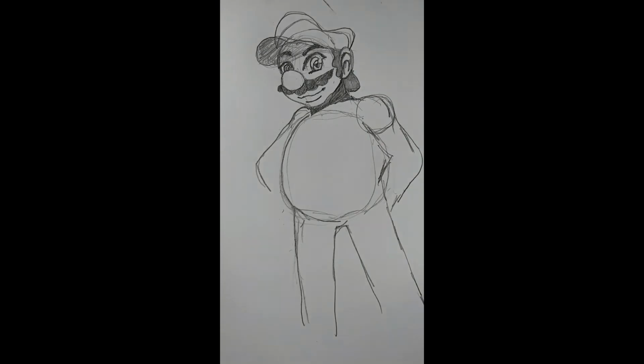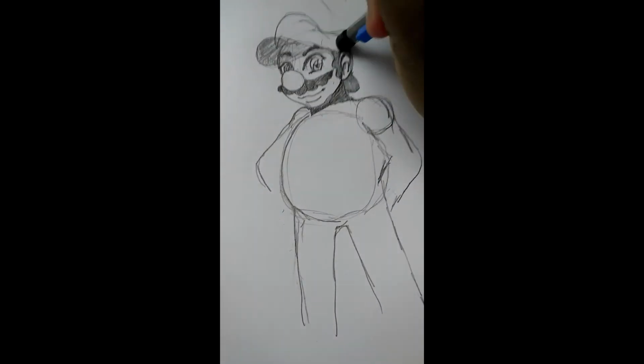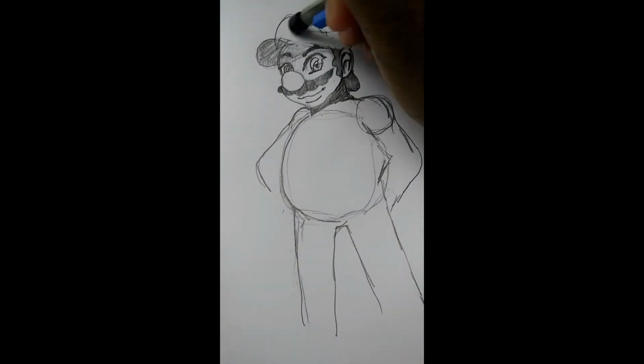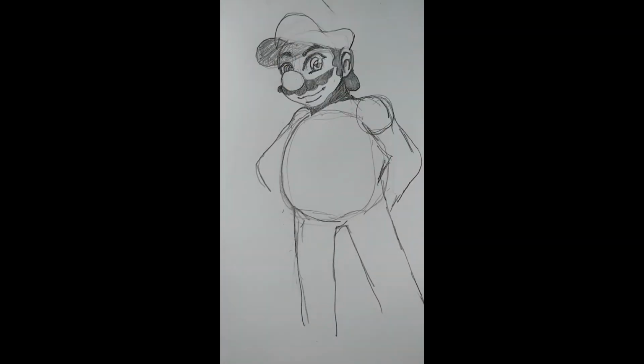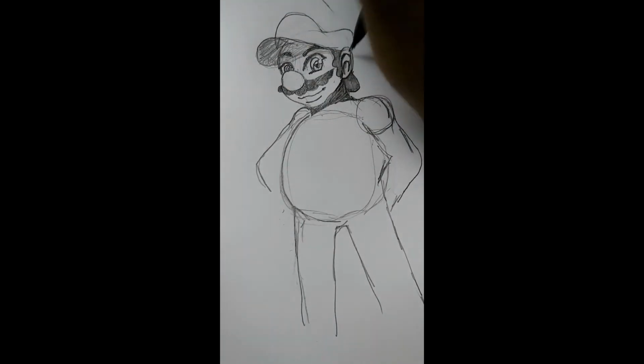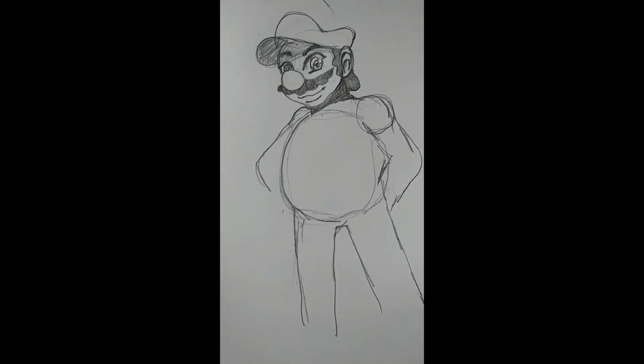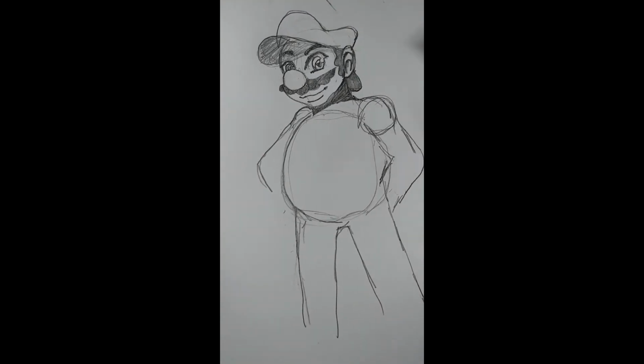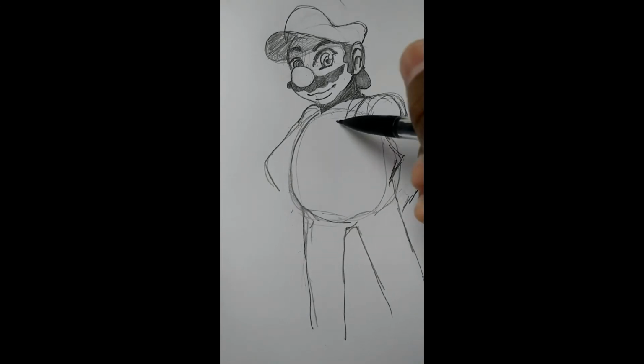His feet are going to be a circle and then an oval: a circle where the toes should be, and an oval where the rest of his feet leading up to his heels are going to be.